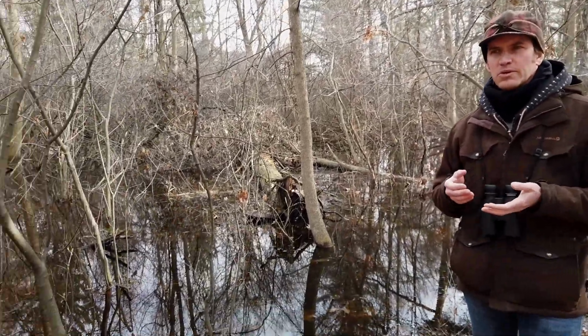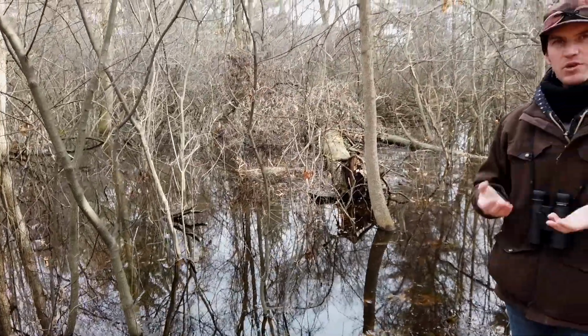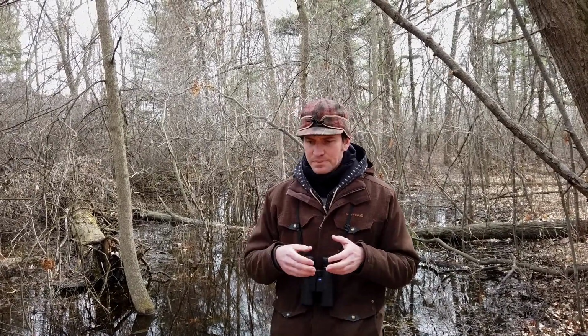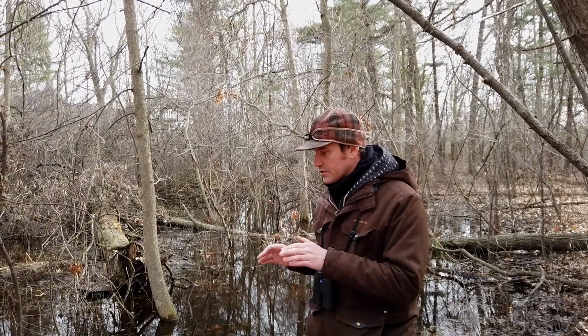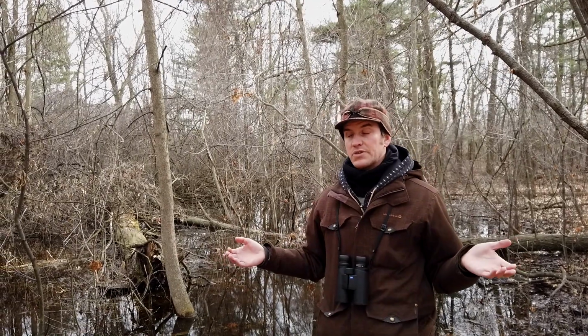So vernal pools, you'll hear them referred to as different things: vernal pools, vernal ponds, temporary ponds, ephemeral ponds, all sorts of things that basically mean the same thing. Basically it's referring to an area that is temporarily flooded, or holding water only part of the year. And the thing that's so interesting about vernal pools is that they are essentially their own little ecosystem within a larger overall ecosystem.